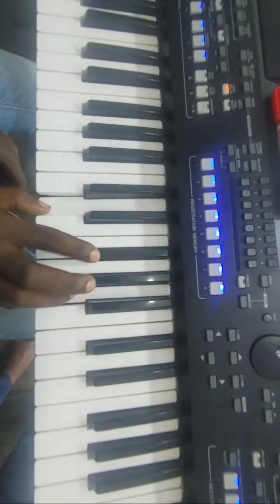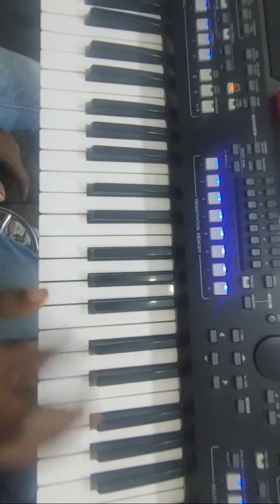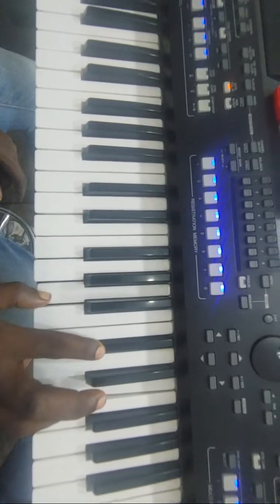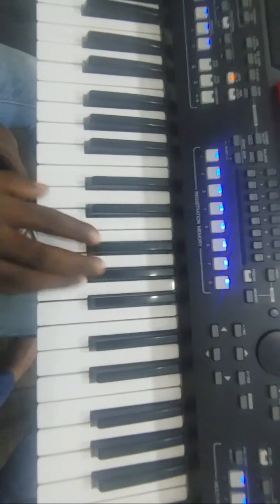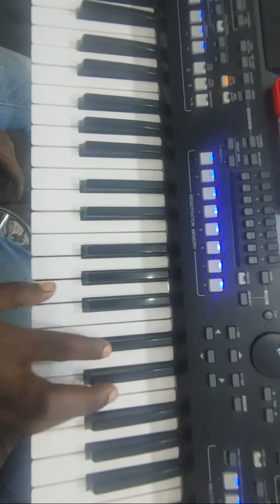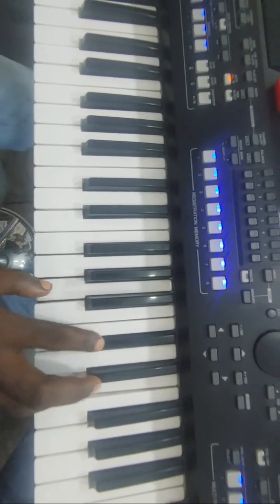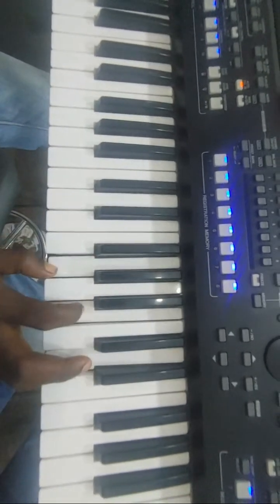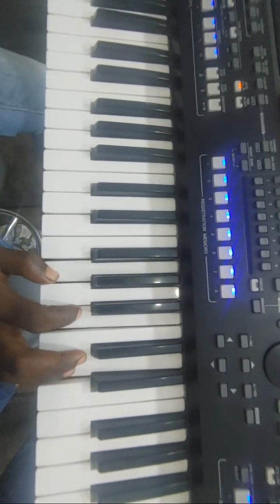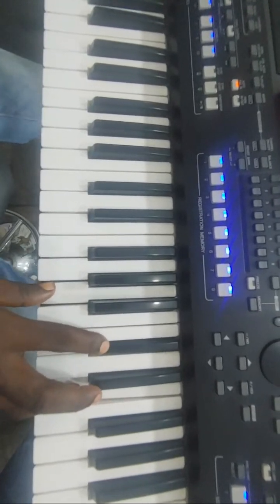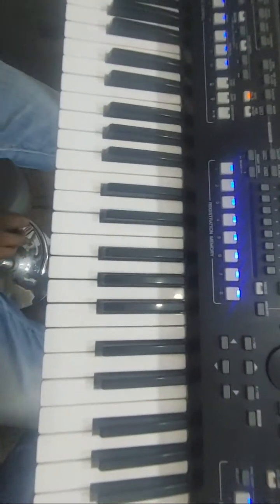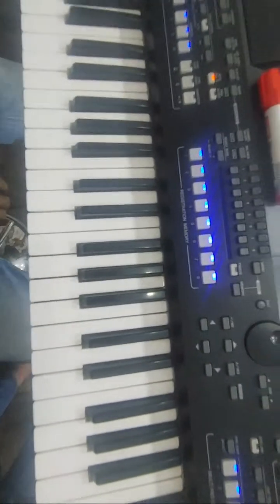This G becomes fa and A becomes sol: 1, 2, 3, 4, 1, 2, 3. So do is the major triad of D, fa is the major triad of G, and sol is the major triad of A. That's how to gradually play all your keys.